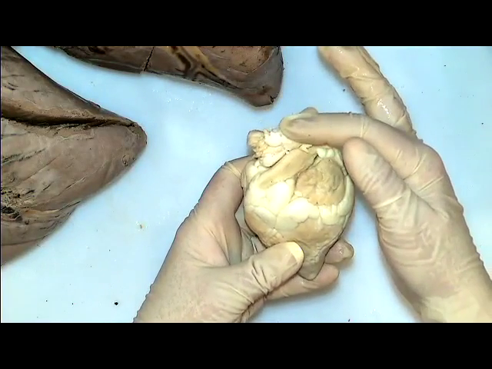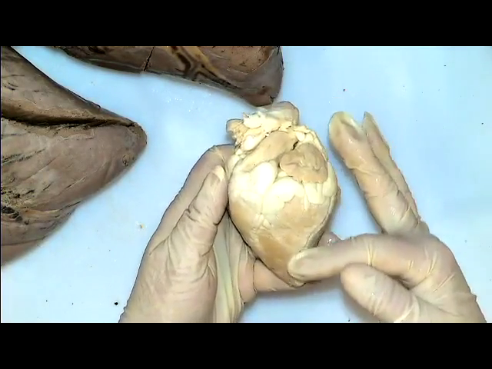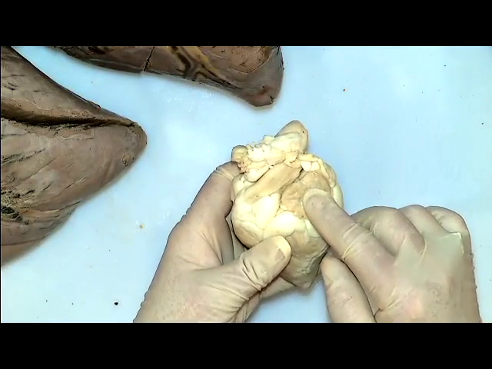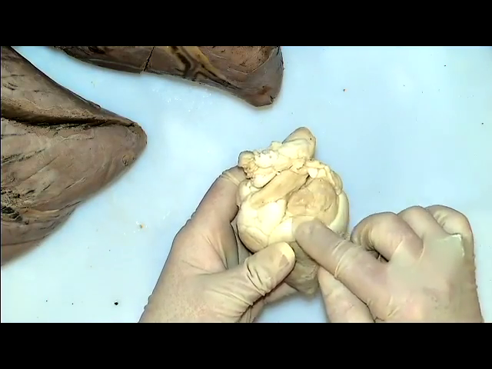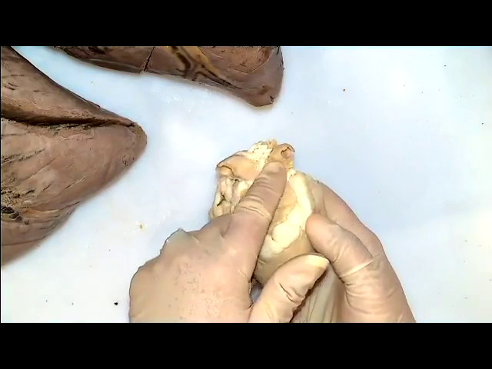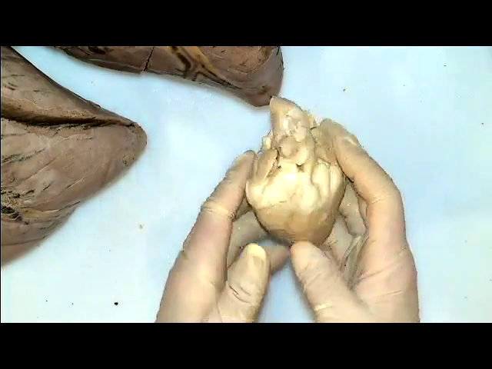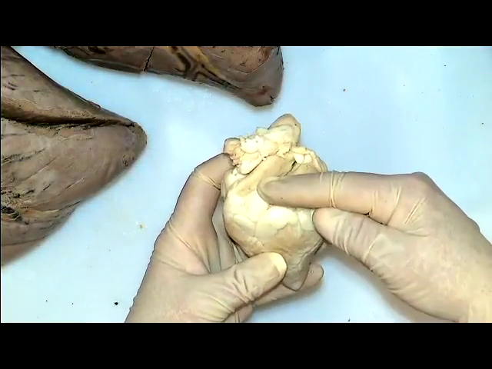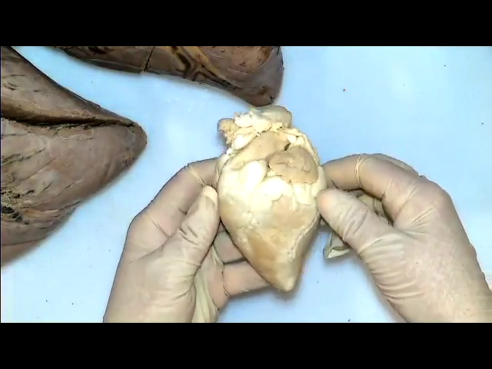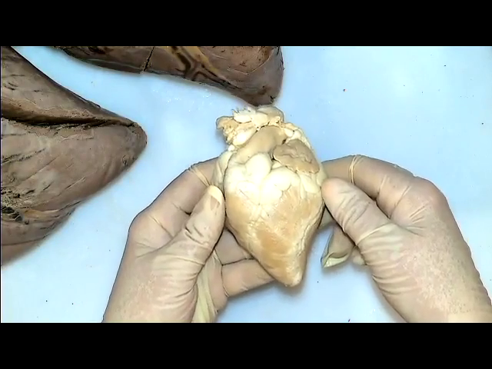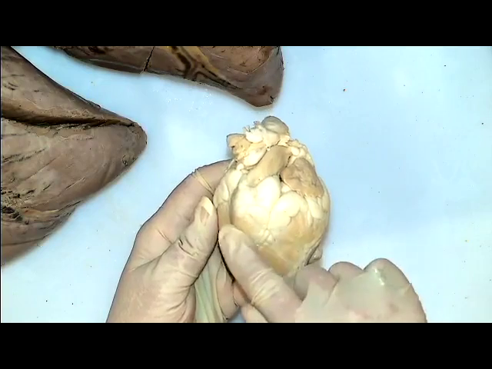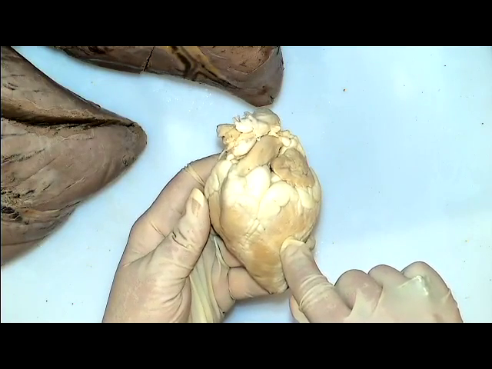The atria are located above it, and the ventricles below it. Off of both atria, we have these little flap-like, elephant ear-looking appendages called auricles that are associated with the atria. So we have a coronary groove going around the outside. We also have interventricular grooves which go between the ventricles.